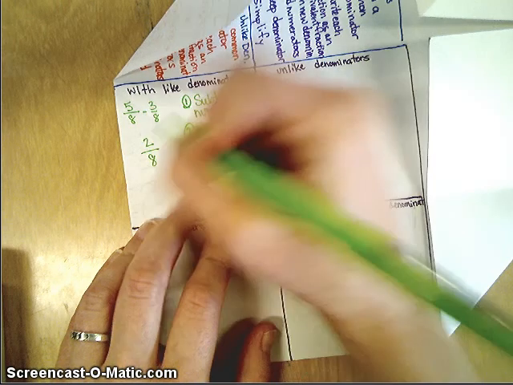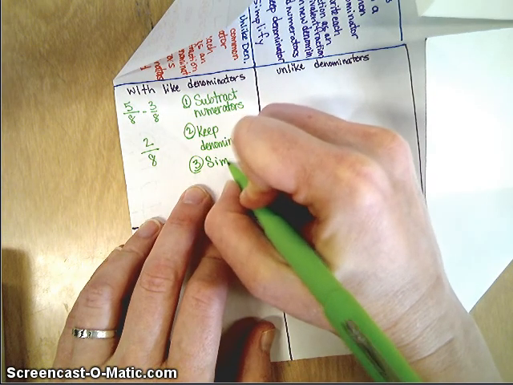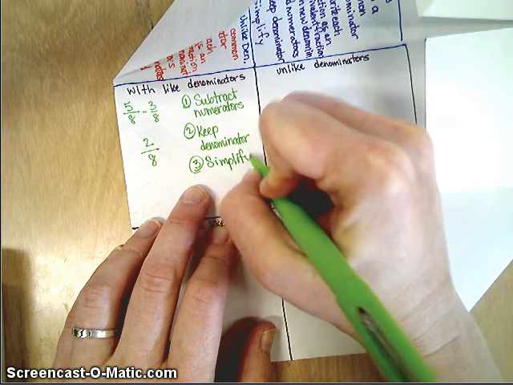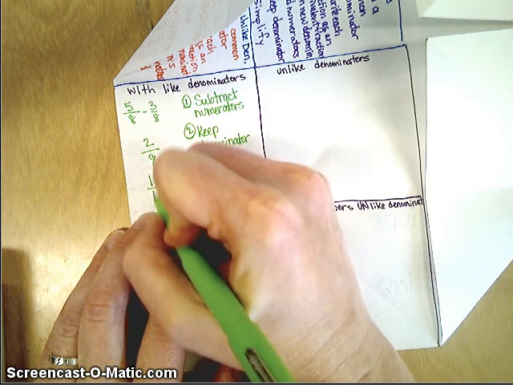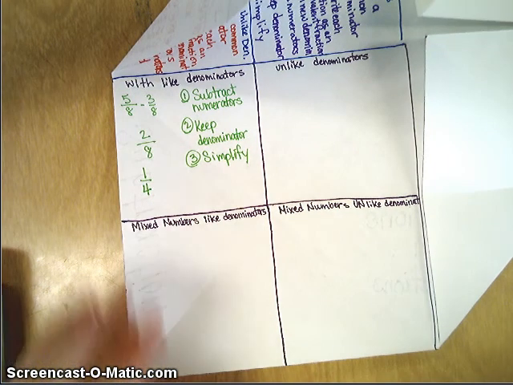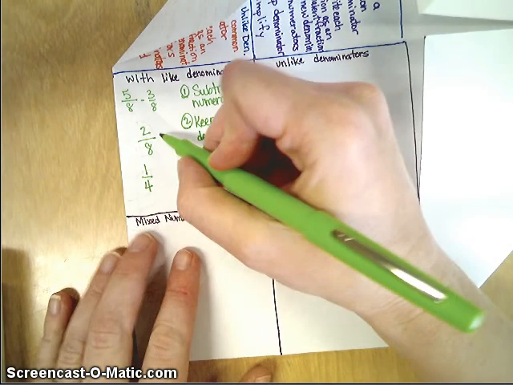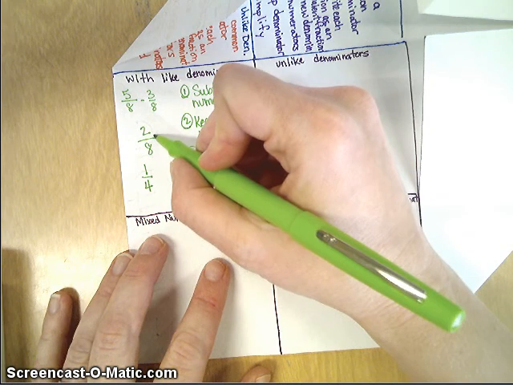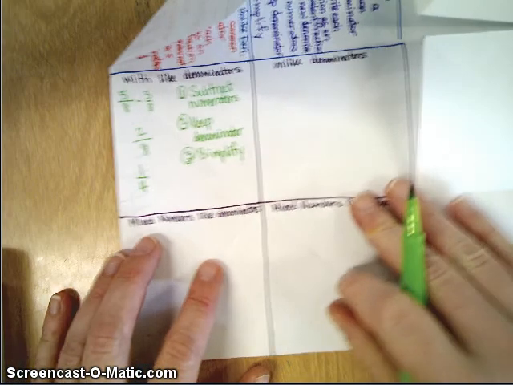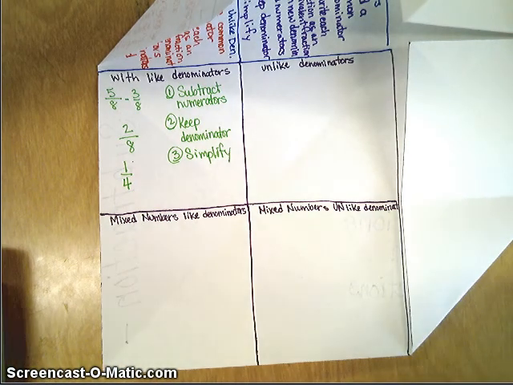So that will be 2/8. Simplify or reduce to lowest terms. That will simplify to 1/4. 2 and 8 share a factor of 2, so 2 divided by 2 is 1. 8 divided by 2 is 4. Easy enough, right?